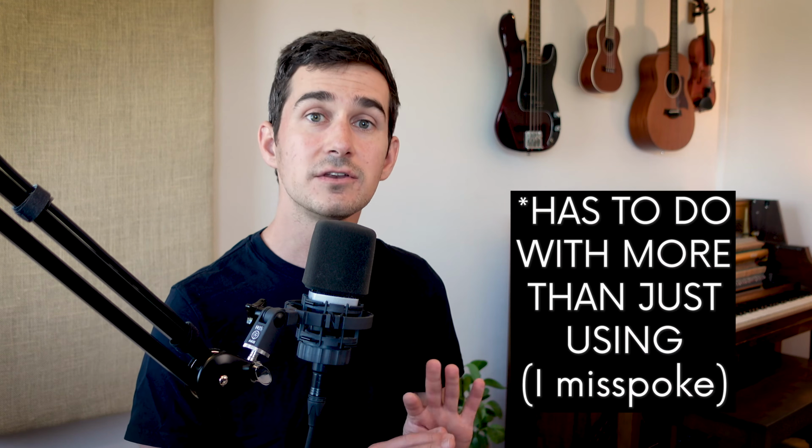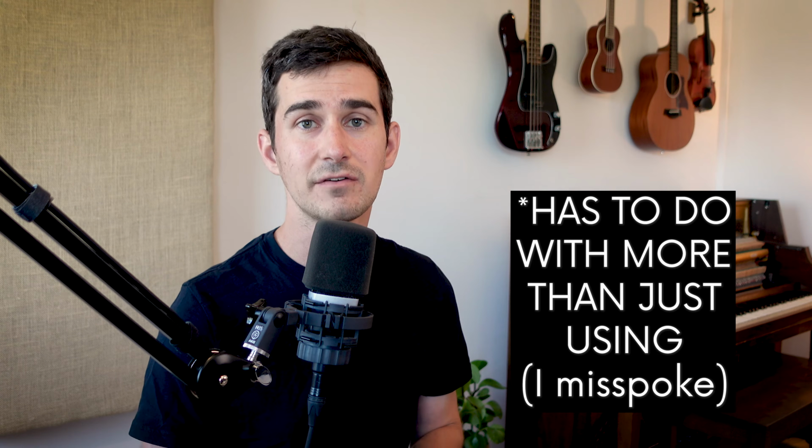Wouldn't that mean that it's just in a different key? And I love this question because it kind of gets to the core of what it means to be in a key. Being in a certain key for a piece of music has more to do with just using that set of 7 notes. It also has to do with a sense of tension and resolution.